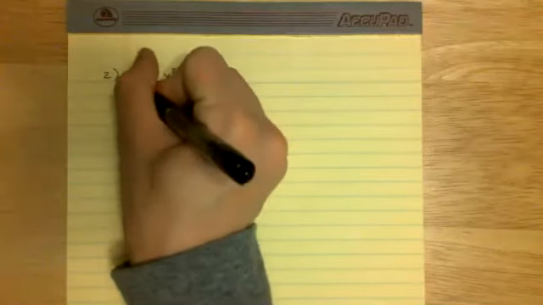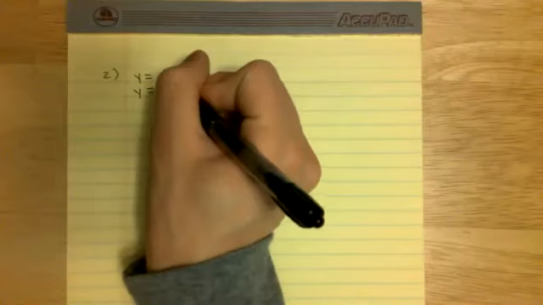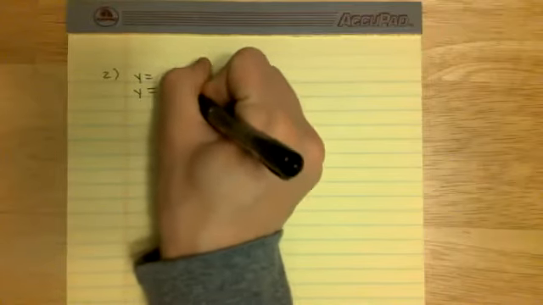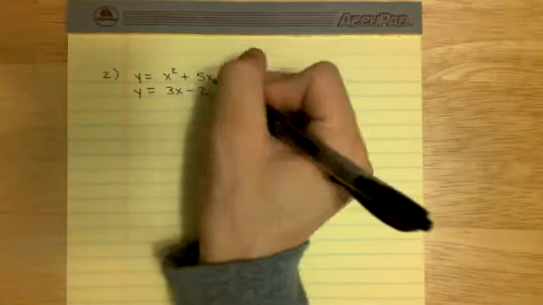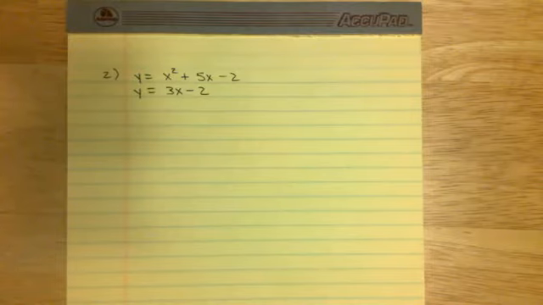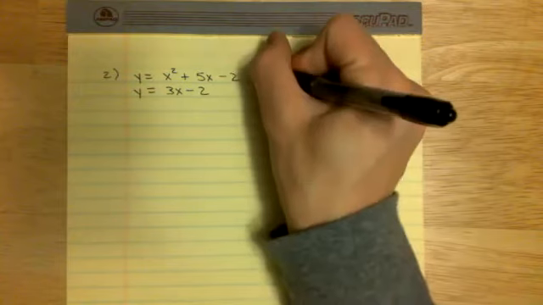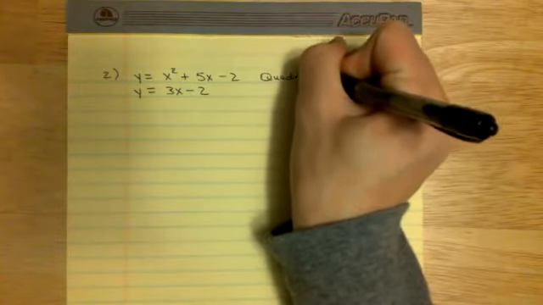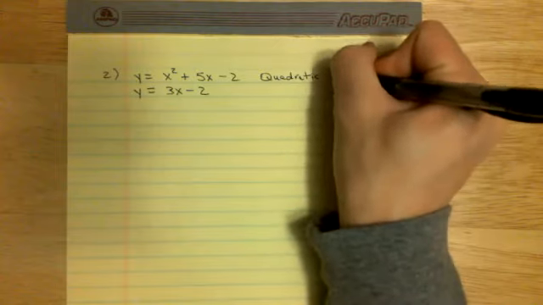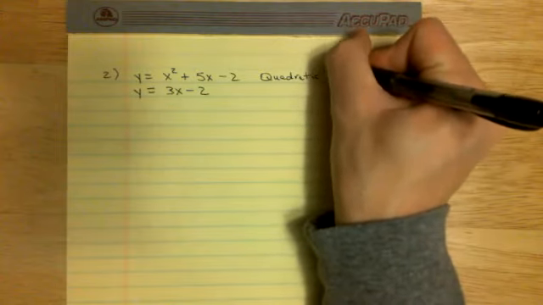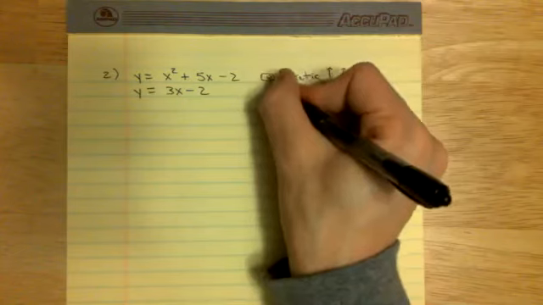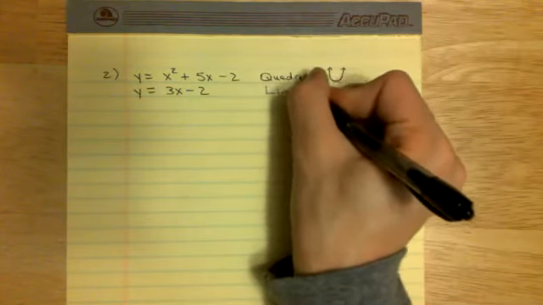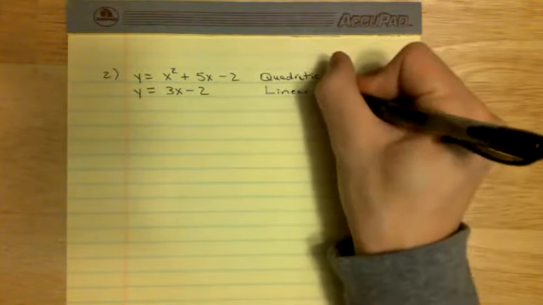And the bottom equation is going to be y equals 3x minus 2. Now the top equation is going to be quadratic because I know that the highest exponent is 2. When I graph it, I'm going to get that U shape. And the bottom equation is linear. So when I graph this one, I'm going to get a line.